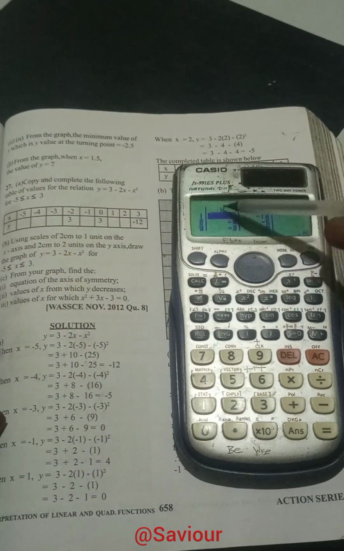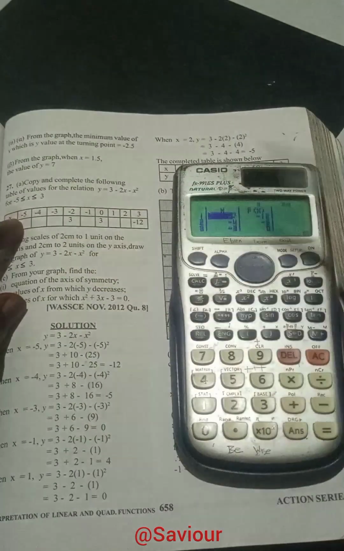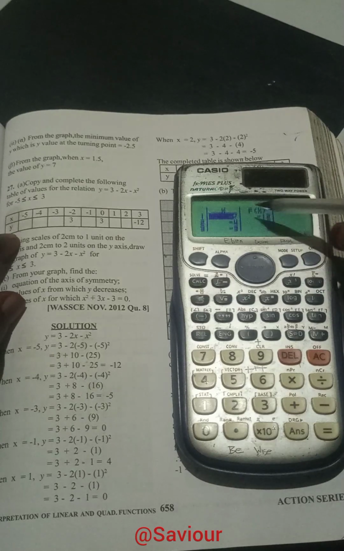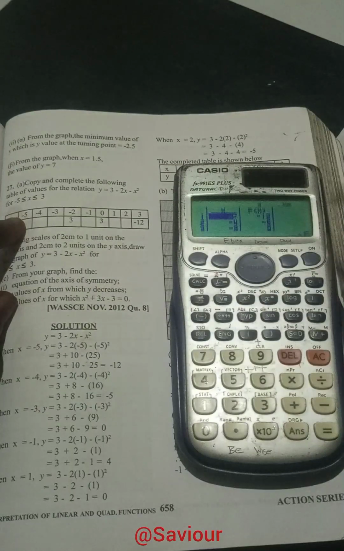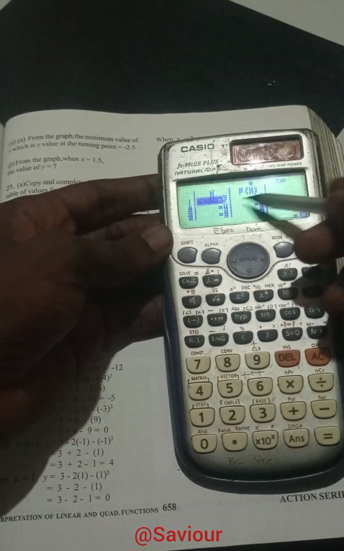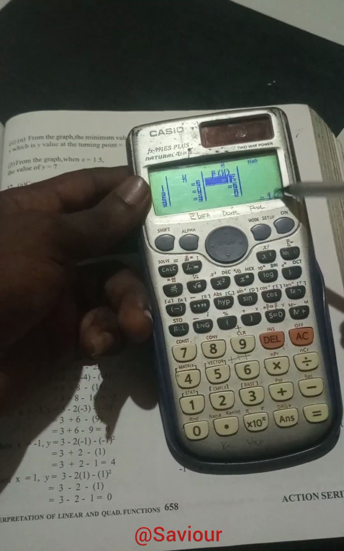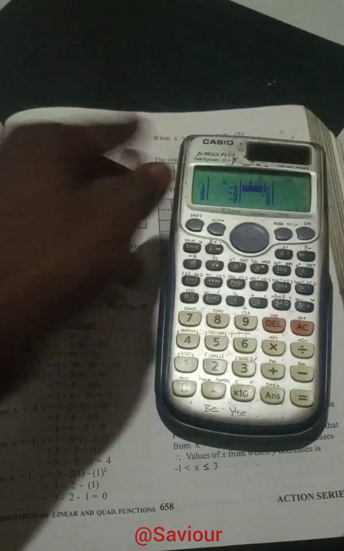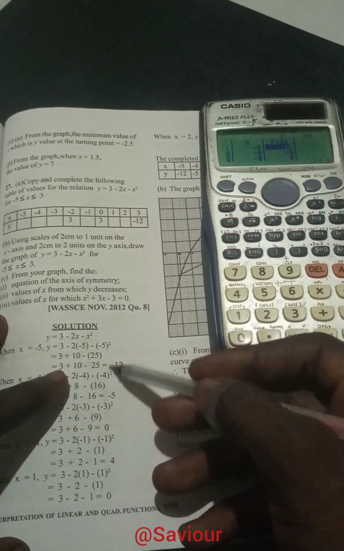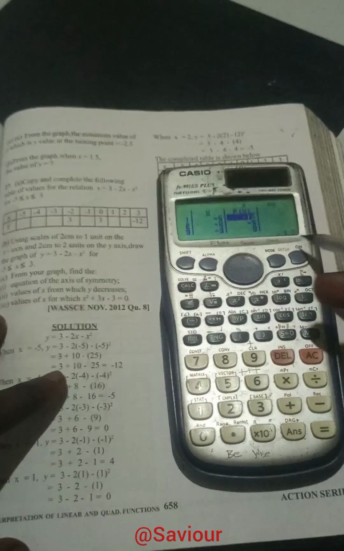This column here is the x values, and here are the y values. So let's check the x values and their corresponding y values. Here is -5. Yep, -5 is here for the x values. So you check for the y value. When you press downwards, you see that the y value for -5 is 12. Let's check from here. When they solve it, you can see that they also had 12. That means our answer is correct.